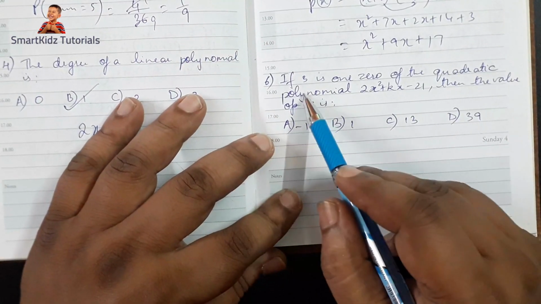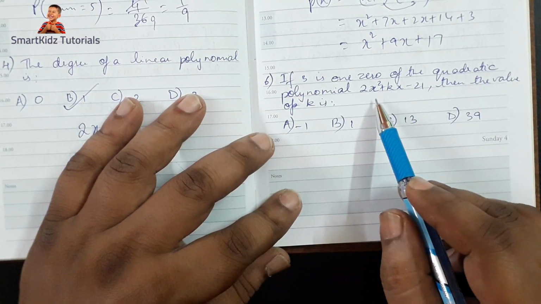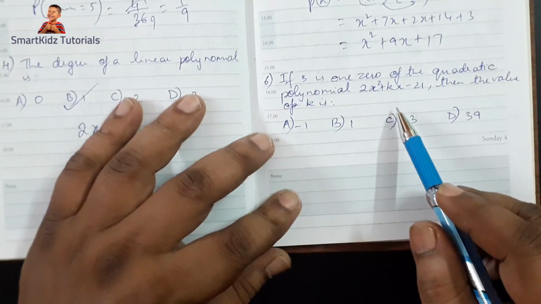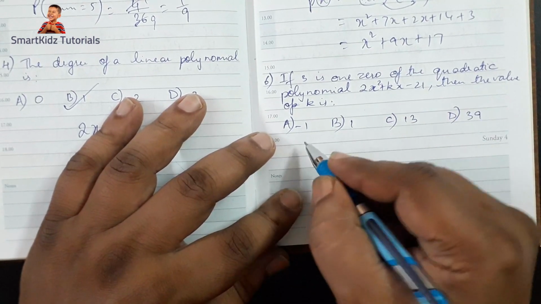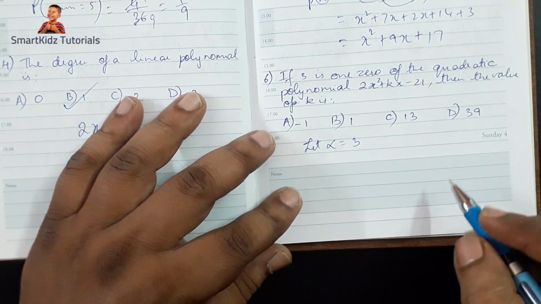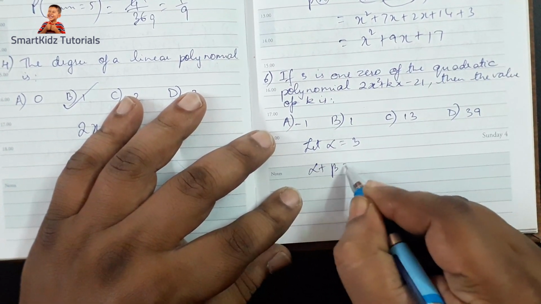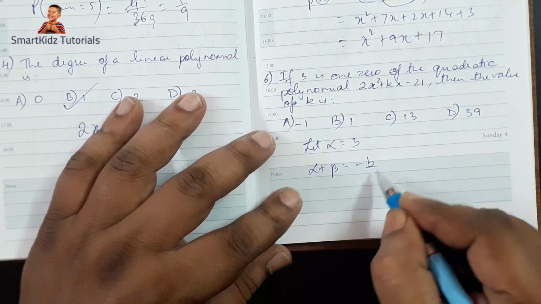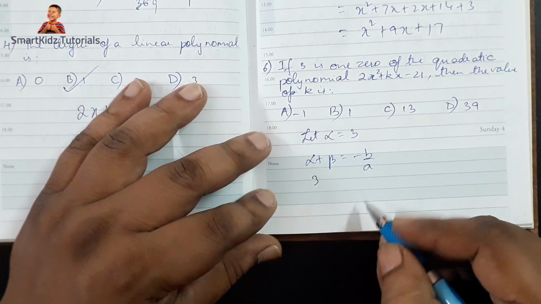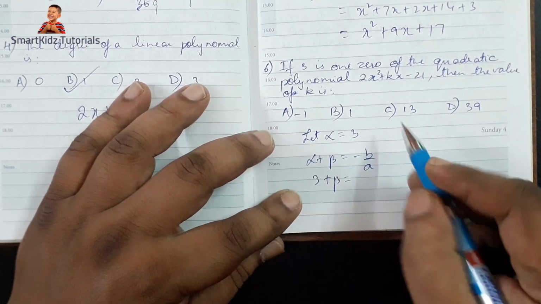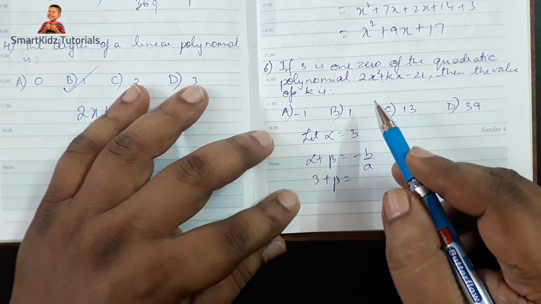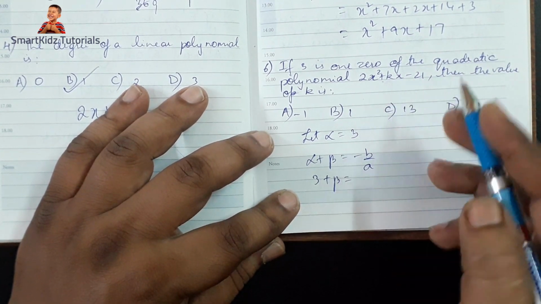Next question. If 3 is one of the zeros of the quadratic polynomial 2x square plus kx minus 21, then the value of k is what? Okay. So we'll let one of the zeros, that is alpha, be equal to 3. Now alpha plus beta is equal to minus b upon a. Alpha we know is 3 and beta we do not know. And b we will take, if we compare it with the general formula, then we get b equal to k.